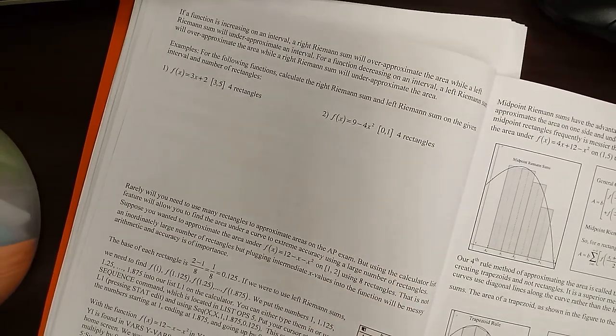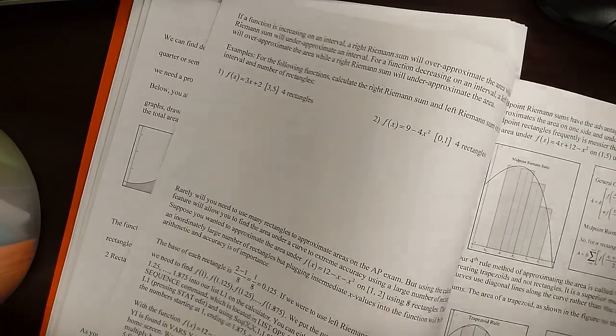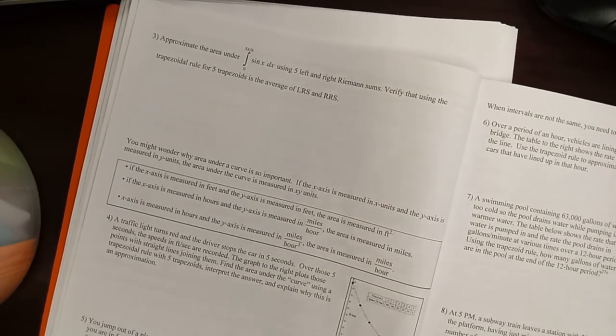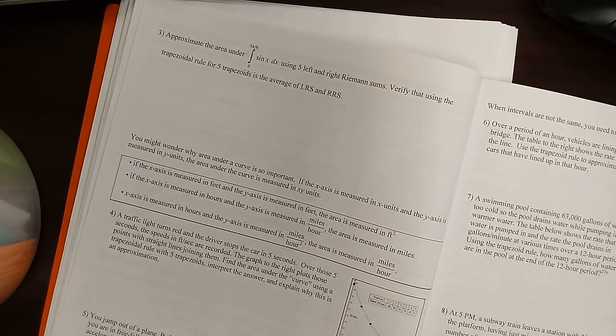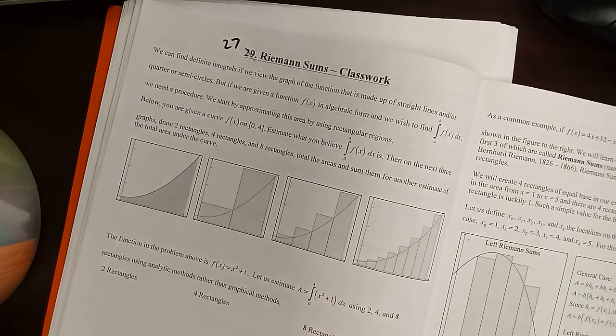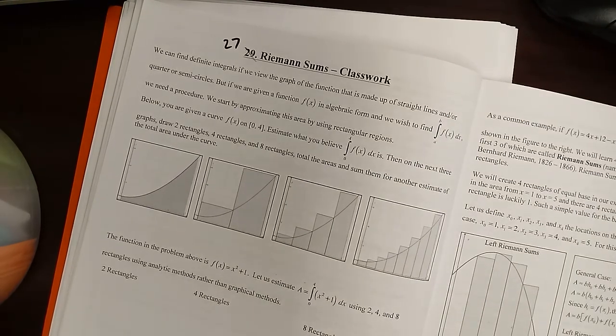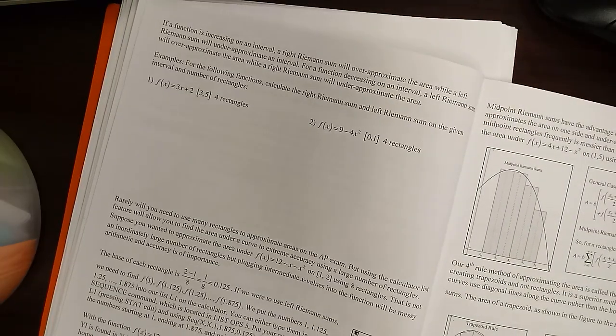So when Stu goes through this, he's showing us his work, he's showing us what he's thinking, and it's just a bunch of different things for us to go through and try different sums. Yep. But yeah, that's Riemann sums, and that's how we're going to approach them in my class, at least.